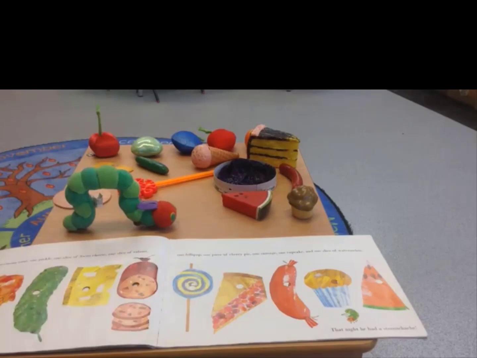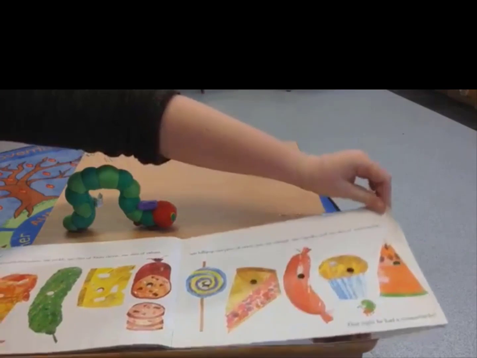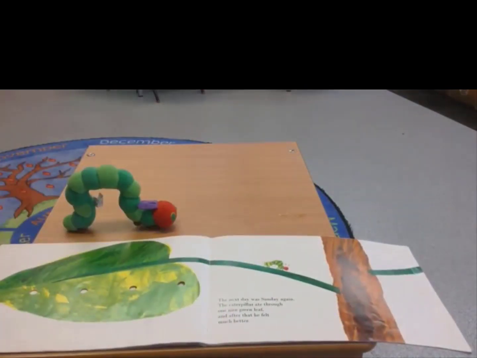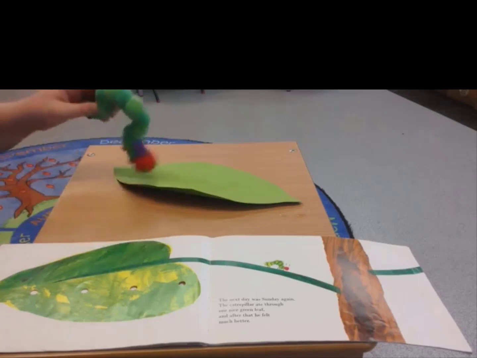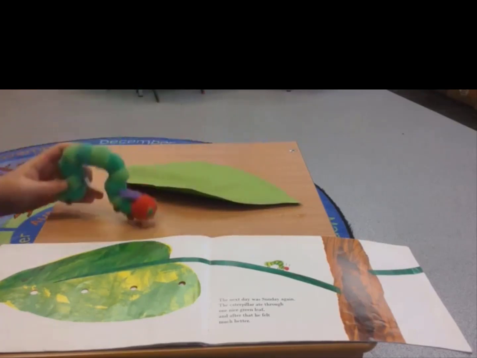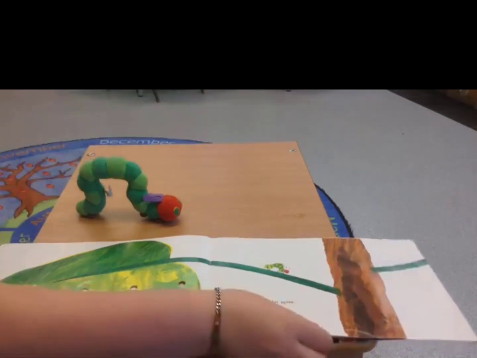That night he had a tummy ache. Oh dear, poor hungry caterpillar. The next day was Sunday again, and the caterpillar ate through 1 nice green leaf. And after that, he felt much better.